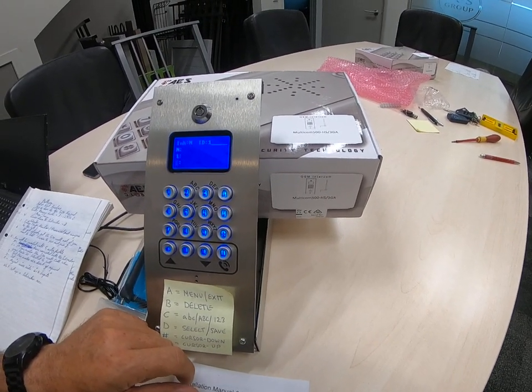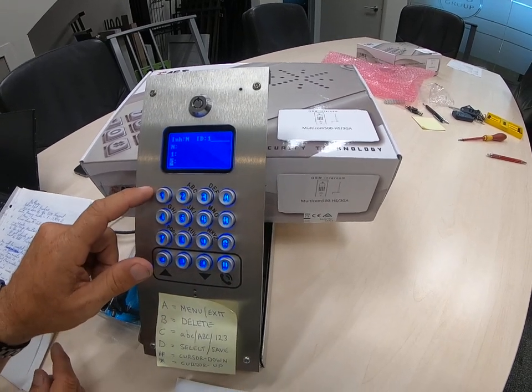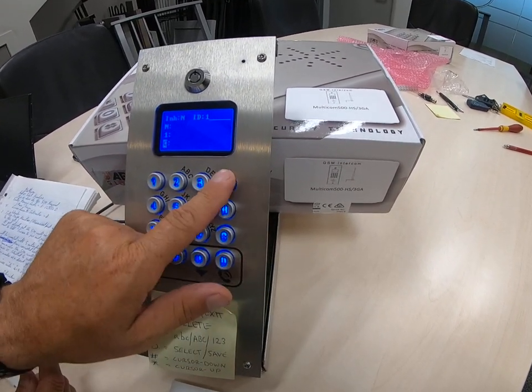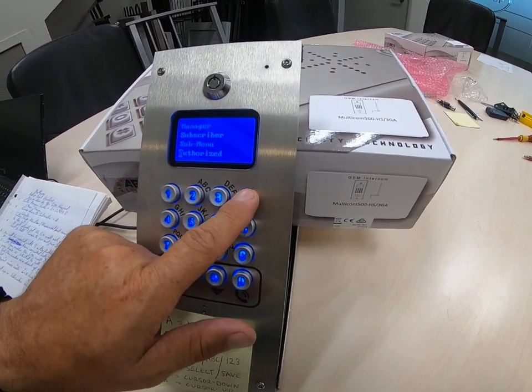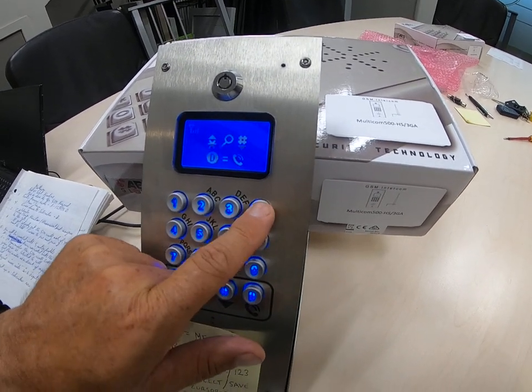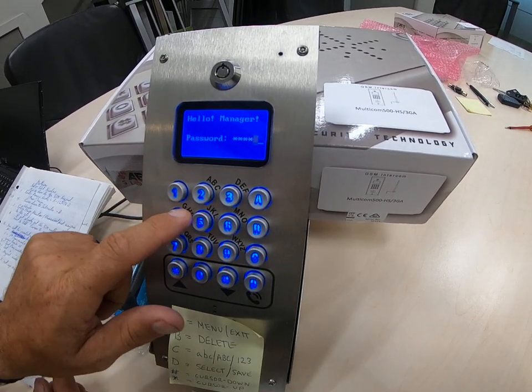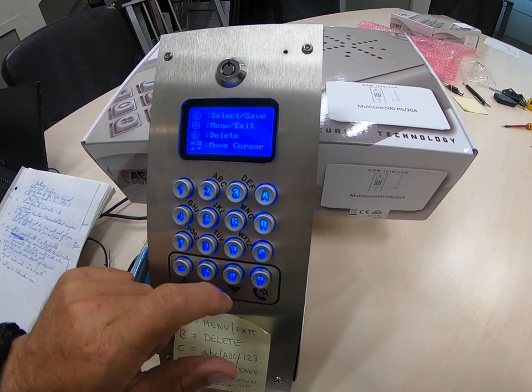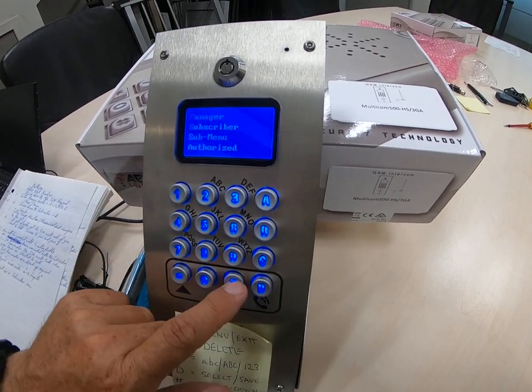If you want to edit any numbers, we'll just quickly run through that. So if I escape out of that, and then we just go to manager, 6, enter, and then move back to the subscriber.